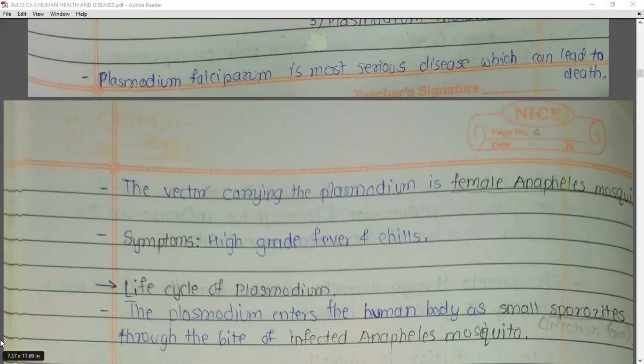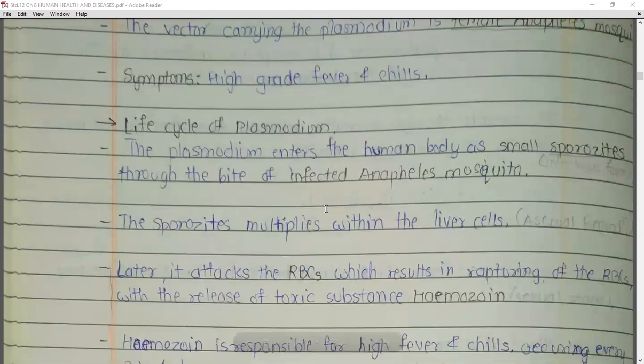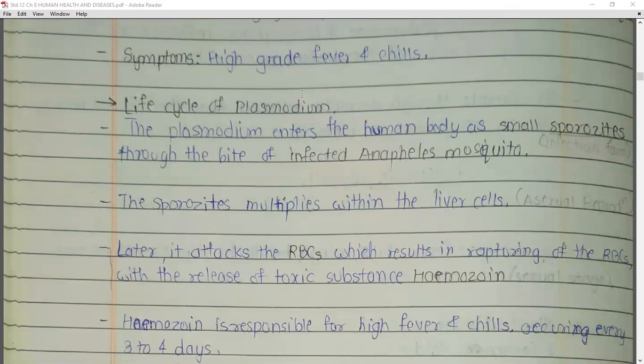At several time intervals, you will feel fever, right? High fever, and a sudden change will be there, and you will feel the chills. So these are the symptoms of malaria. Now we are going to see the life cycle of Plasmodium. The life cycle says that Plasmodium enters the human body as small sporozoites through the bite of an infected Anopheles mosquito. Now, how does the Plasmodium enter inside the human body?